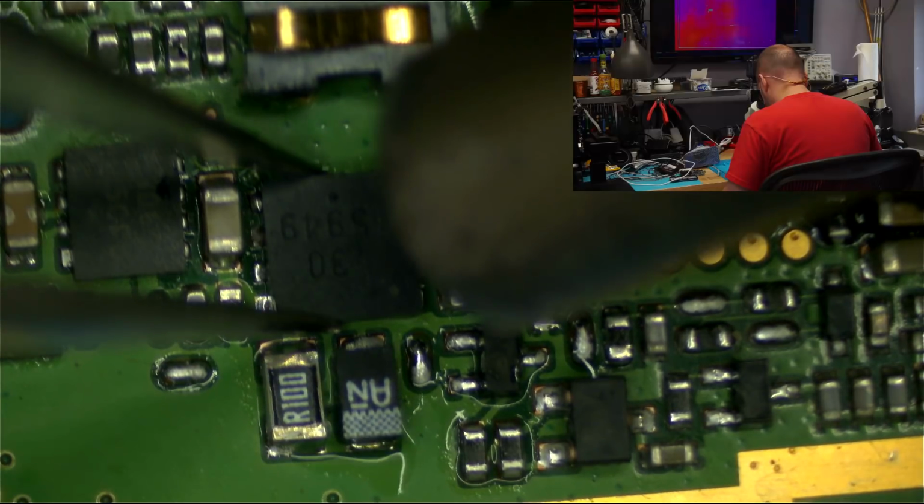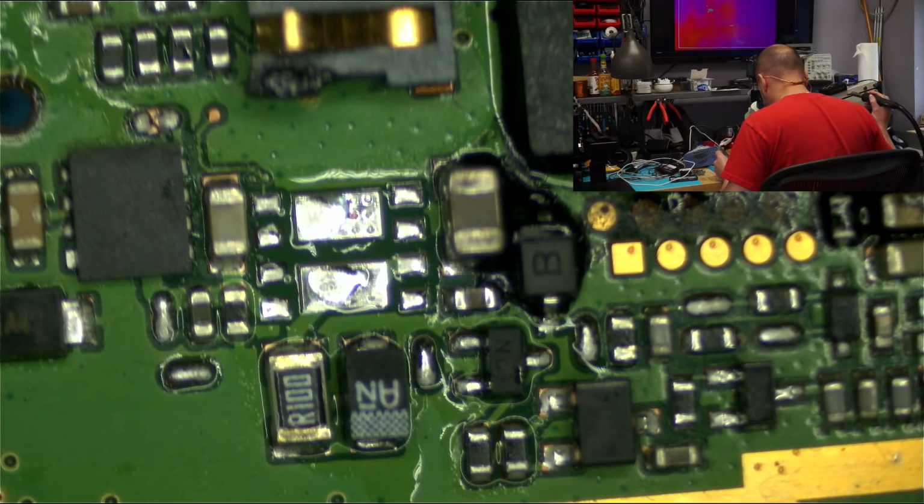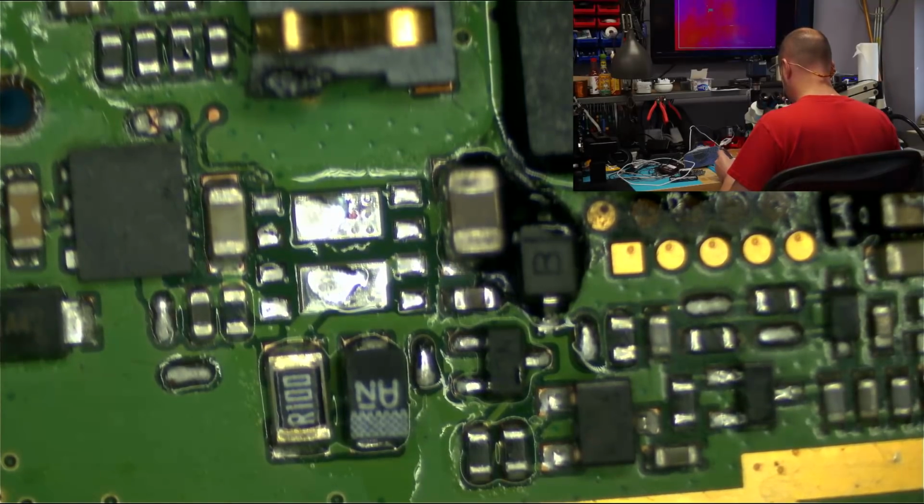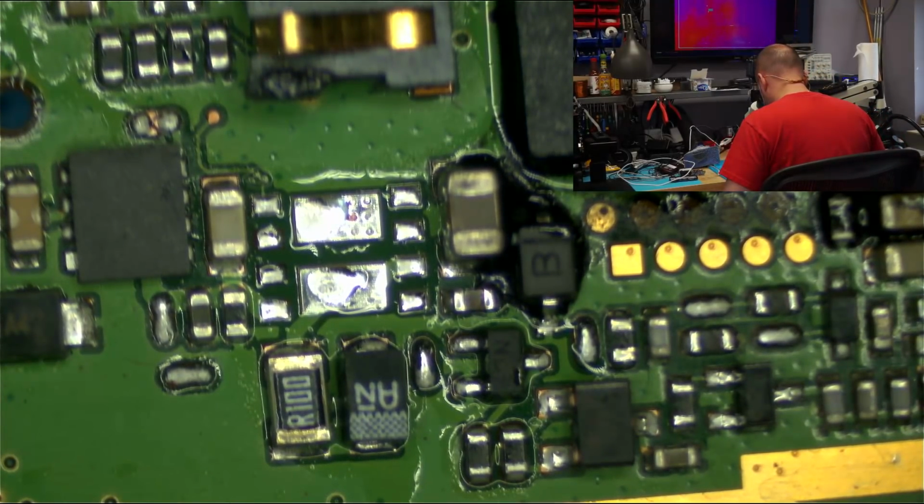Ooh, it's welded to the board. Oh, it came off. Was there a connector above it that got a little... Yeah, the battery connector got a little singed there. Nah, who cares?